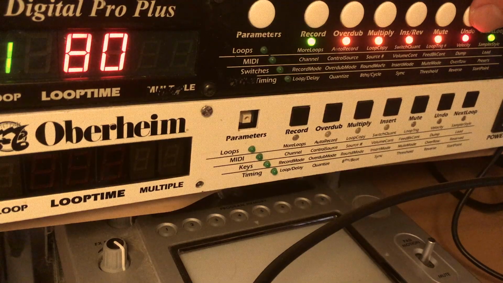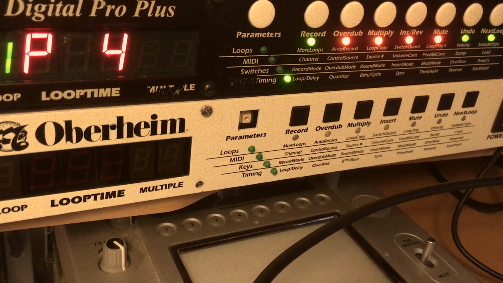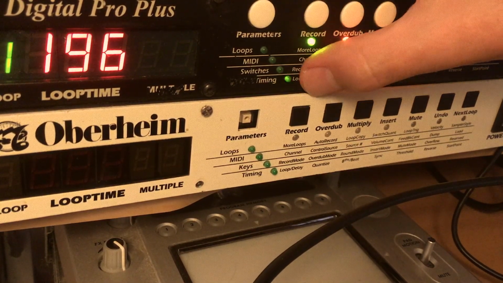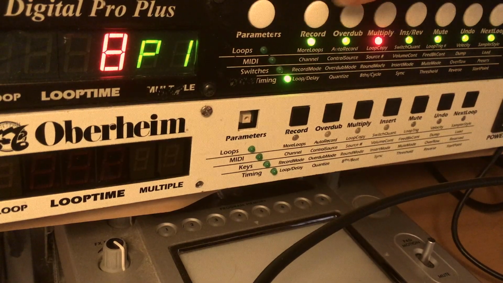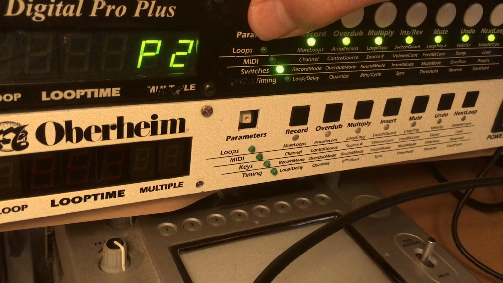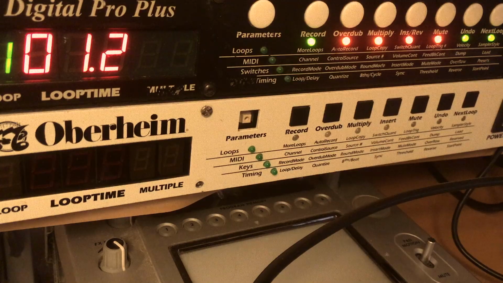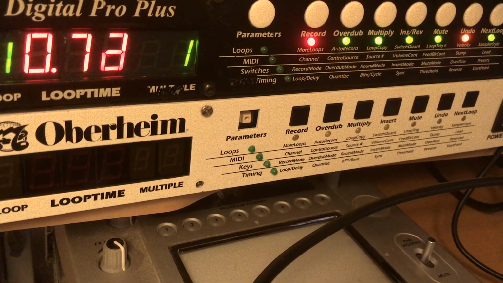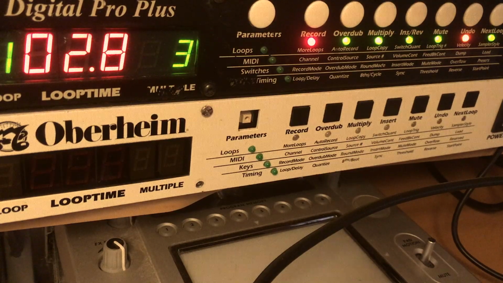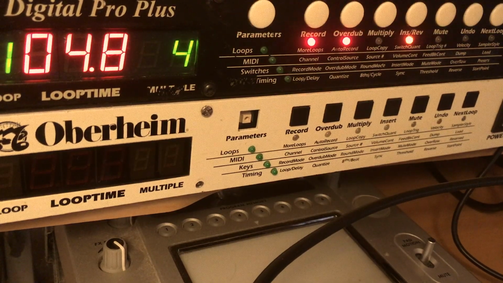If we go back to the faster preset, still beating a lot faster, but we still have the same 8th per cycle value. So basically I have a slower tempo on preset 3 than I have on preset 4. And then if you start recording, then you're recording automatically in multiples of that particular tempo. And different presets can have different tempos stored.